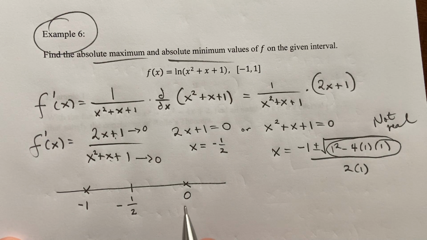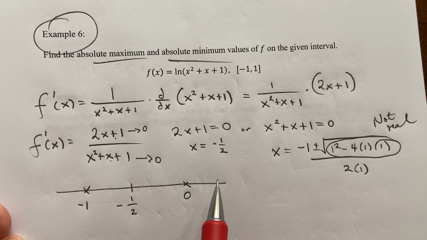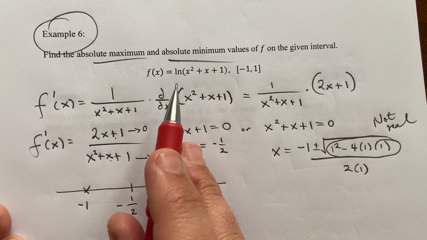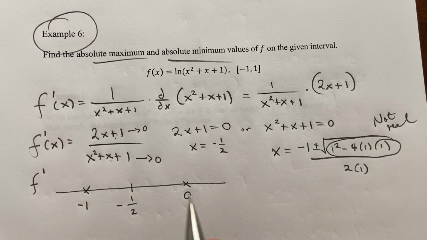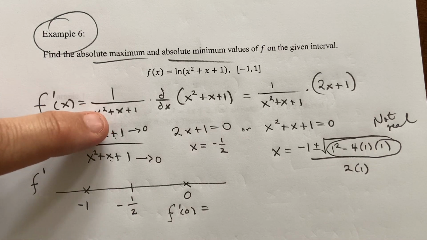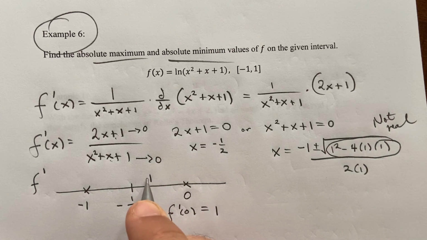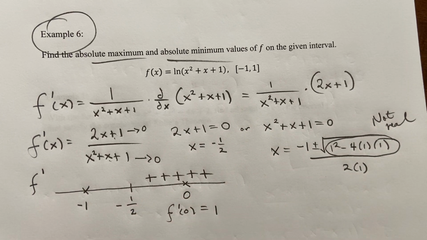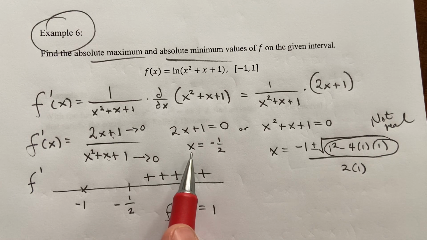Plugging in a 0, go to the derivative now. I'm plugging in this 0 to here. This is a sign chart for the derivative, not for the original function. This is a sign chart for f prime. Testing at 0, f prime of 0, if you plug in a 0 here, we get 1 over 1, which is positive. I know that I get exactly 0 at -1/2. That's why it's a critical number.